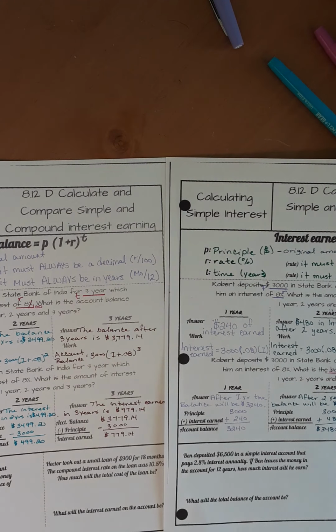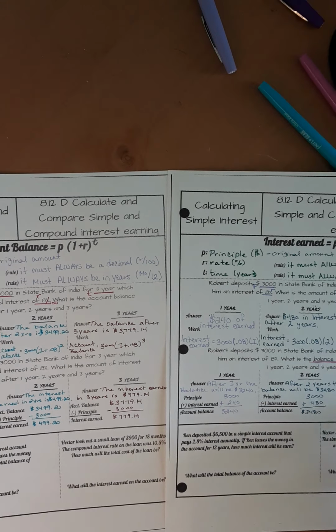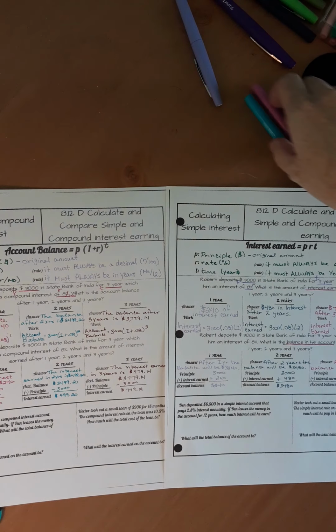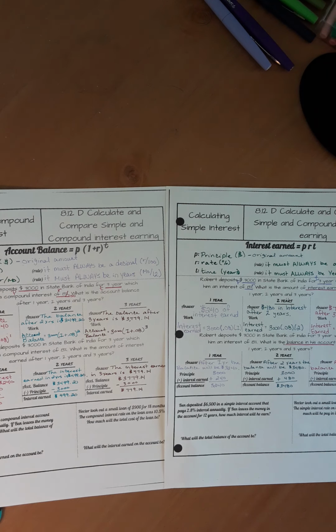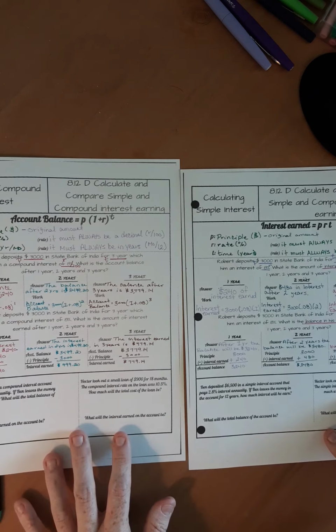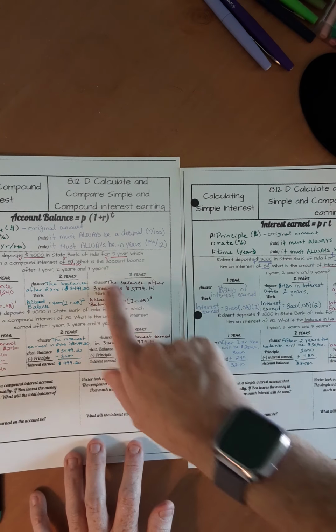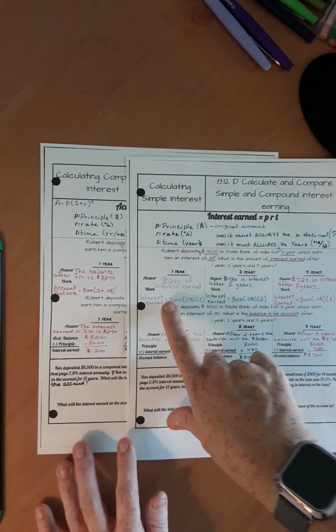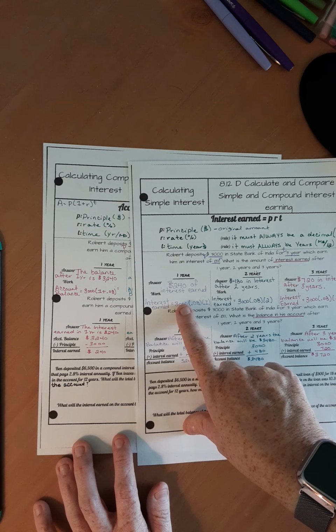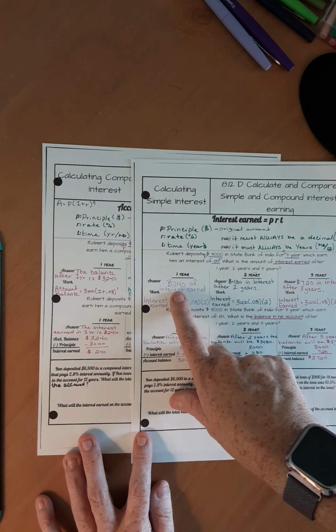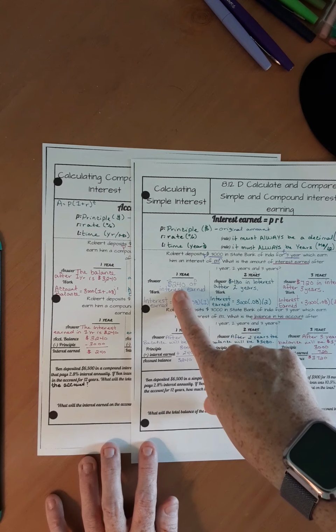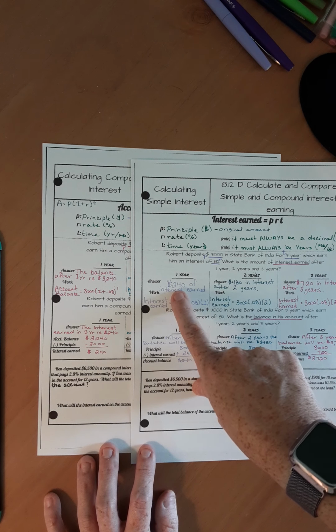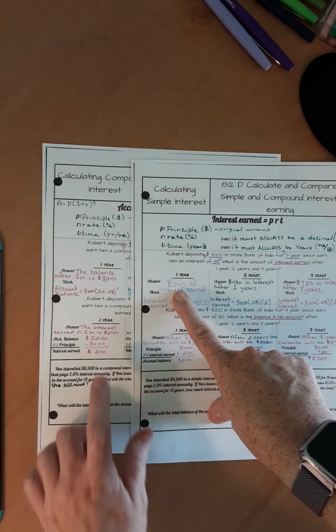So let's take a minute to look at the results of running these two formulas. So here I have my compound interest. Here I have my simple interest. Let's start with looking at the year 1. Okay, so in year 1, the interest earned using simple interest is $240.